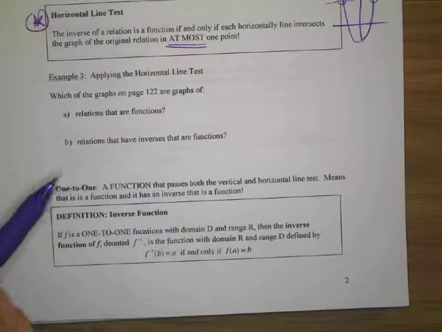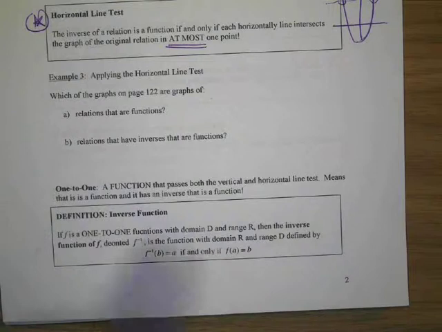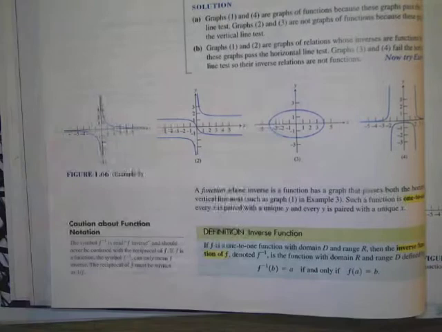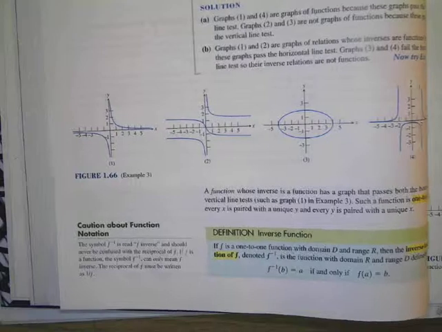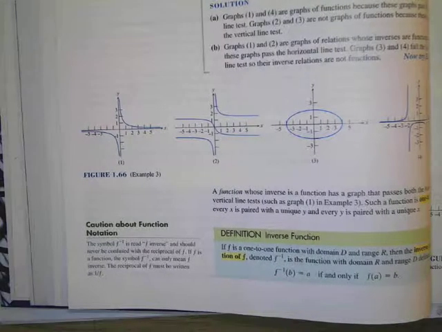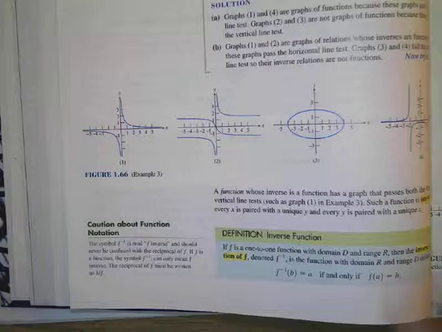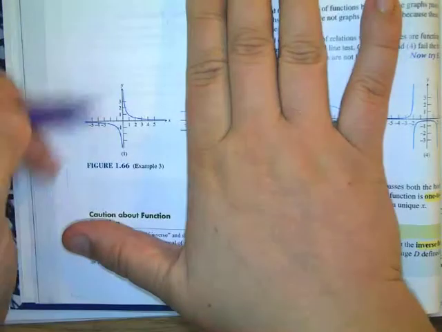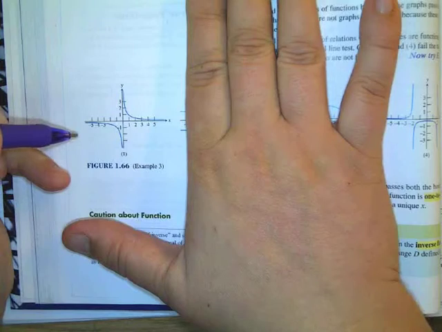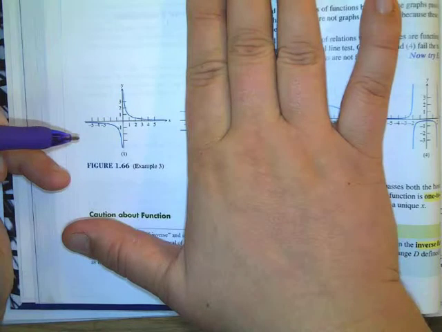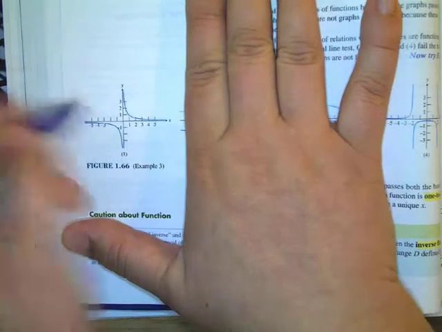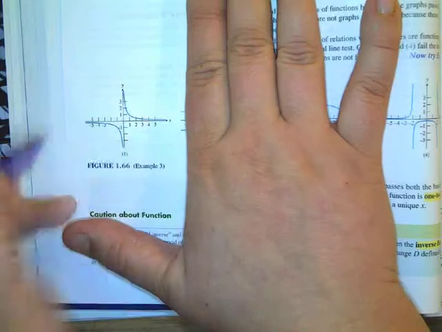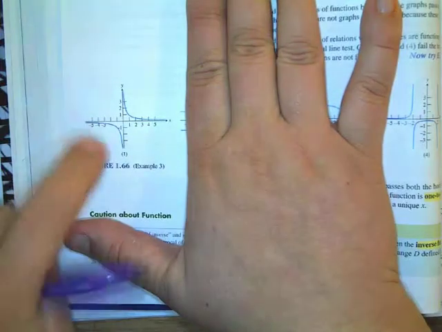So look at page 122 for me, please. The question is, I want to know, do we have a function, and is the inverse a function for each of these? So let's look at the first one. Is this a function? Yes. What function is this? The reciprocal function, it's 1 over x. Good. I want you guys to recognize that. Would the inverse be a function? So think of horizontal lines. Yes. Is a function, inverse is a function.